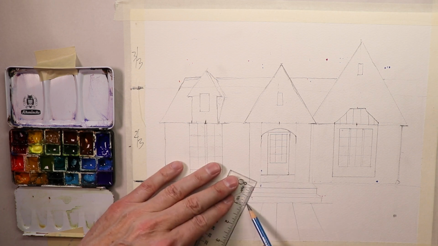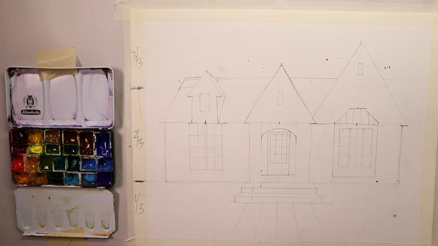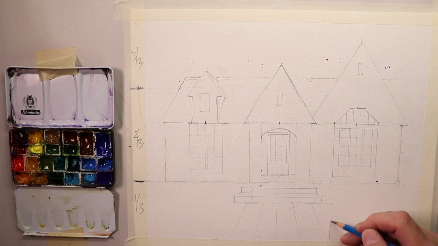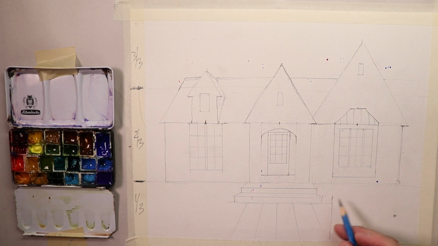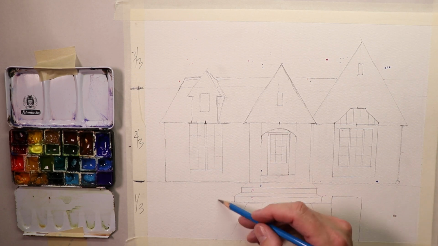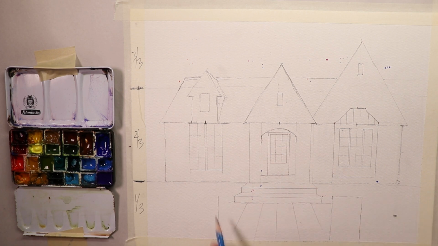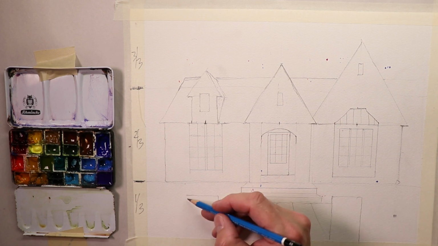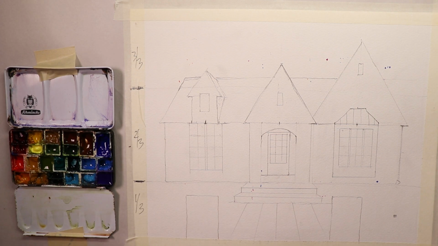Like that. Just some stone. And then let's do our stone piers on either side. Stone piers, concrete piers, like that. Let's put some good hefty stones on top of those.